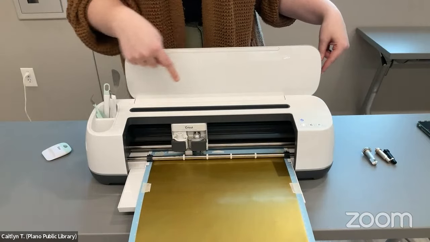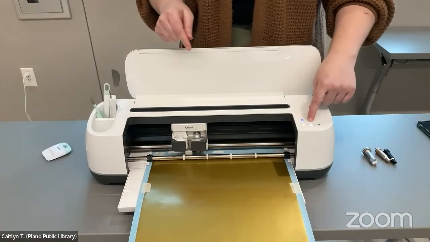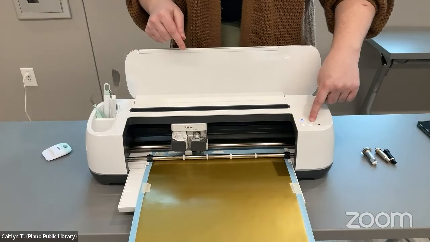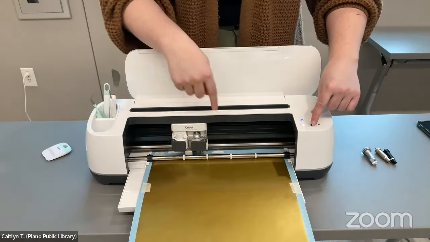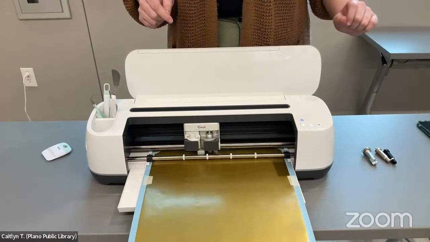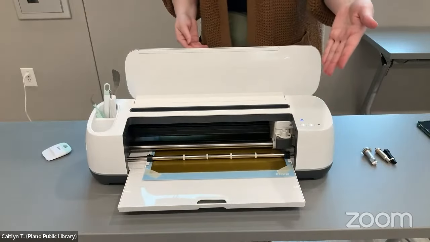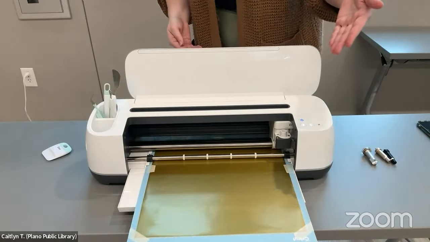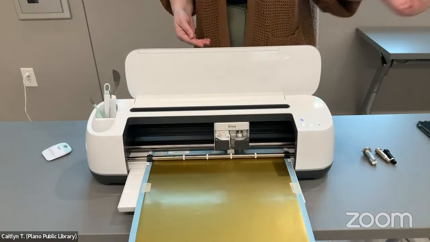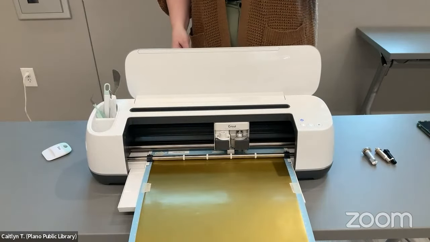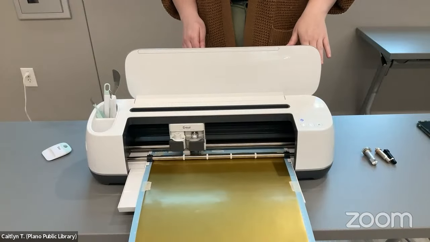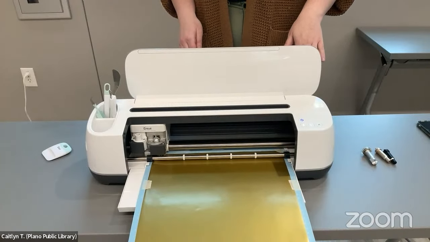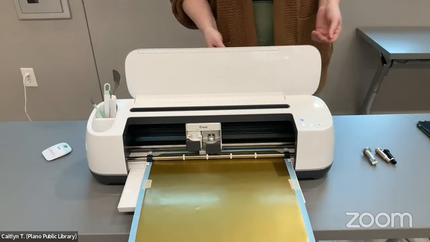The machine calibrates, and then that cut button starts flashing right here. And so with that in the machine, everything's good. We're going to click go, and it's going to process the material, and it's going to eventually start cutting. It's going to think for a moment. And there it goes.